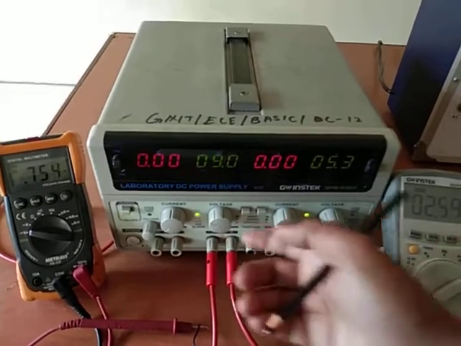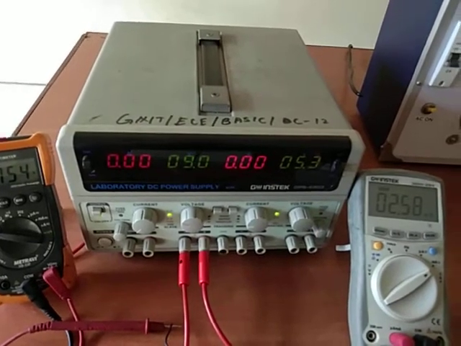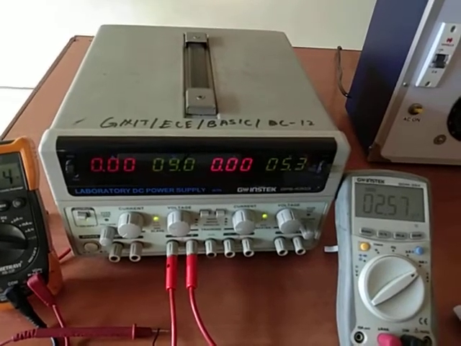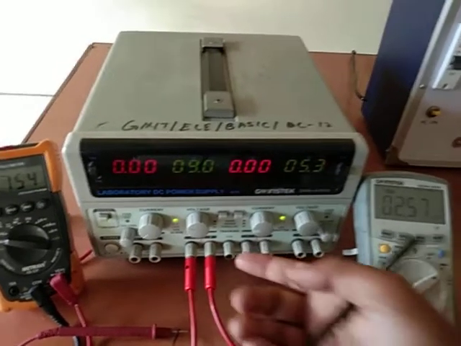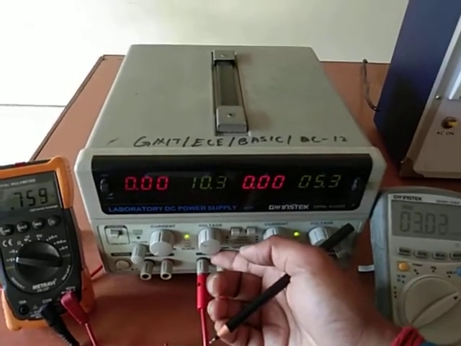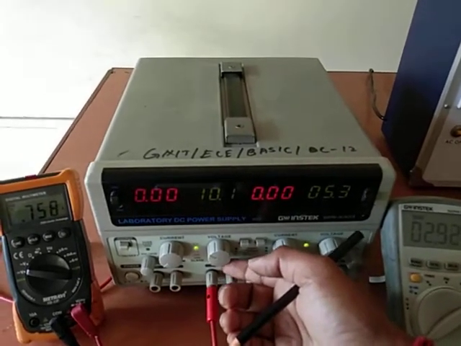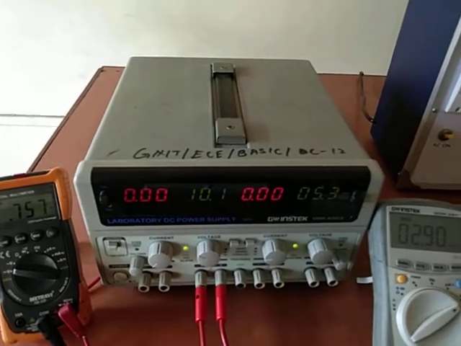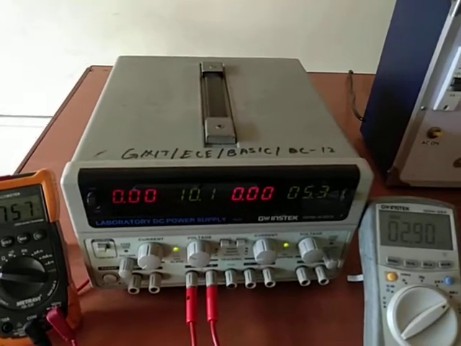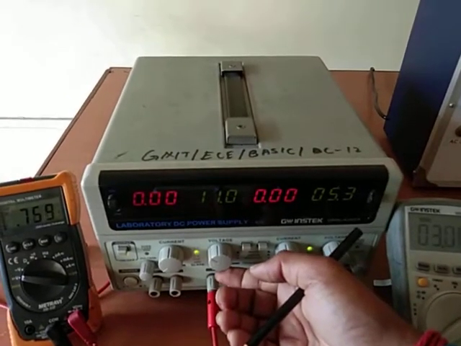Now 9 volt, VZ 0.754 and IZ 2.58 milliampere. Input voltage 10 volt, now VZ 0.757 and IZ 2.90 milliampere.